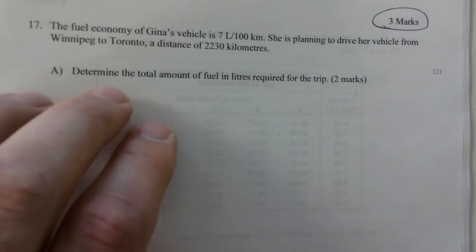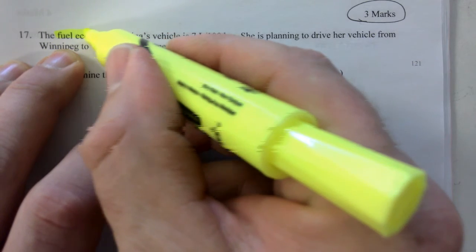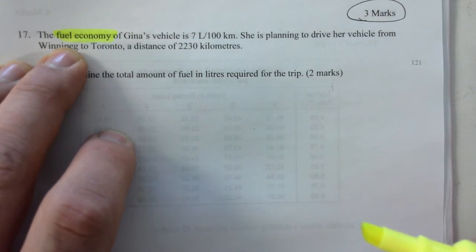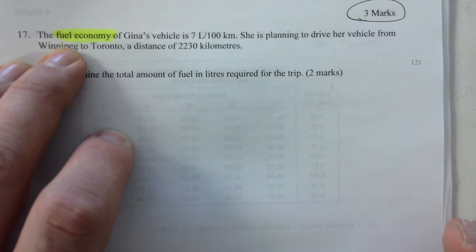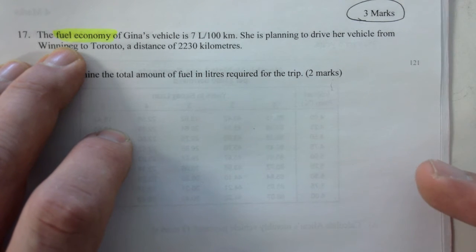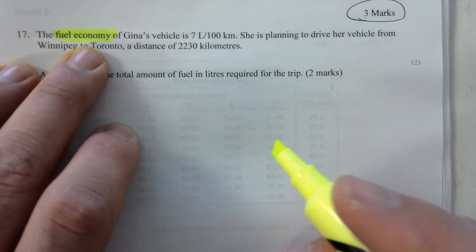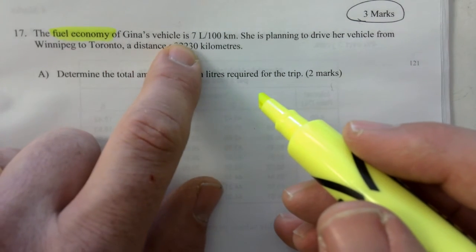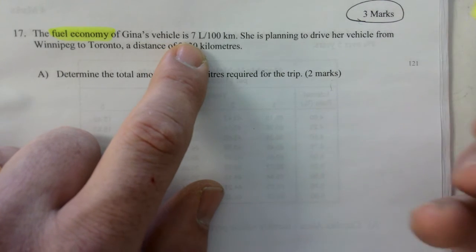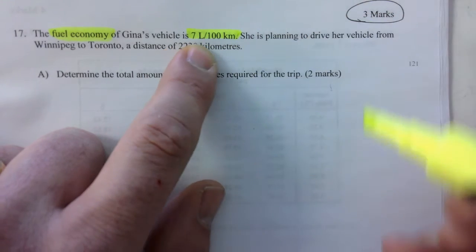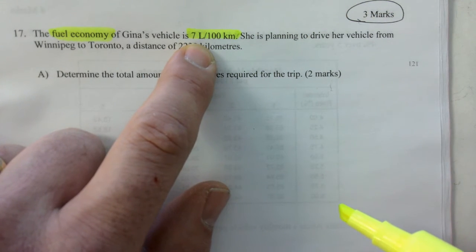Fuel economy. Those are words that should ring a bell. You should have a fuel economy section, a buy new section, a buy used section, and a leasing section on your study sheet. As we're going through this, definitely fuel economy should be on there. And it's in your booklet like that too. You go through your booklet, every single one of these topics is there. We know that the fuel economy is liters over 100 kilometers.